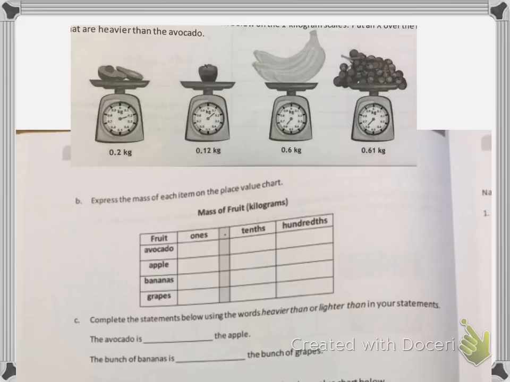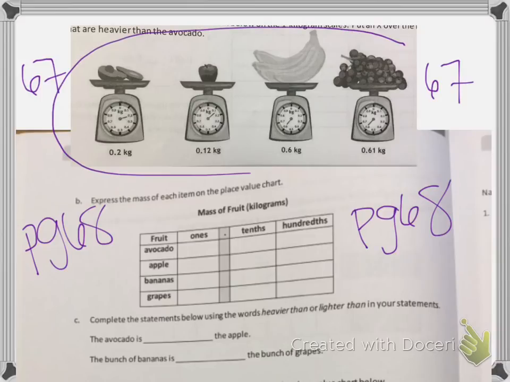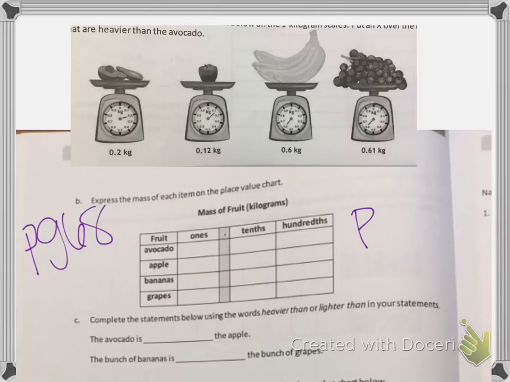We're going to be working on page 68 today, but I have to use a section of page 67 in order to solve the problems on page 68. We are looking at different weights of different fruits, and we are using those weights on the place value chart on 68. That's why I have a couple different pages here so that we can look at both of them in order to solve for each problem. So let's get into it.